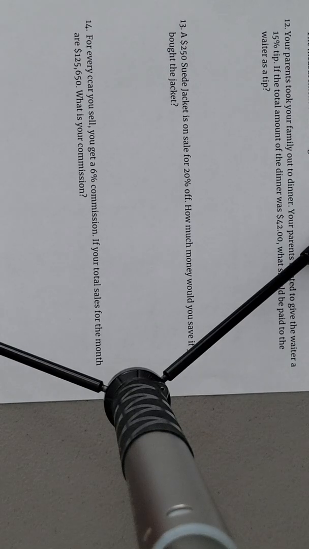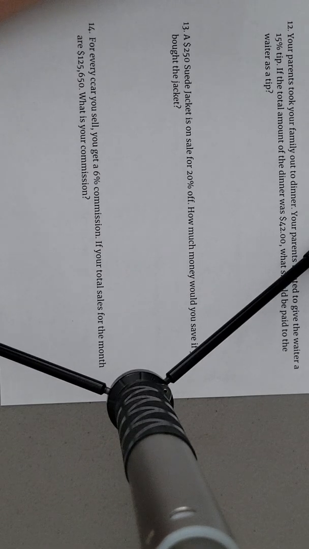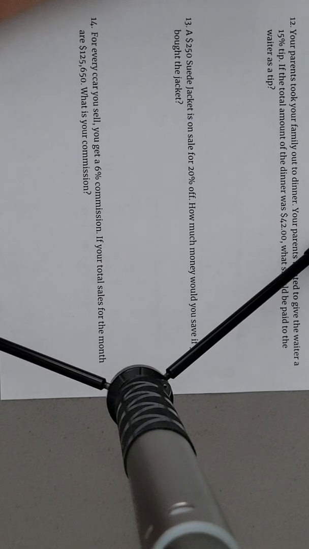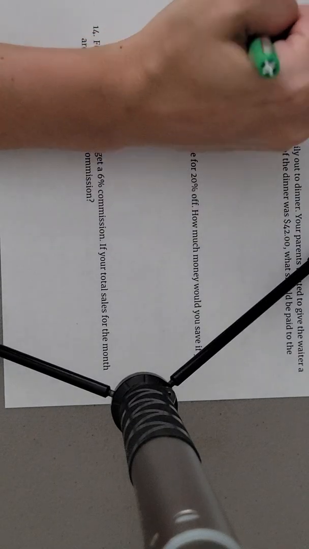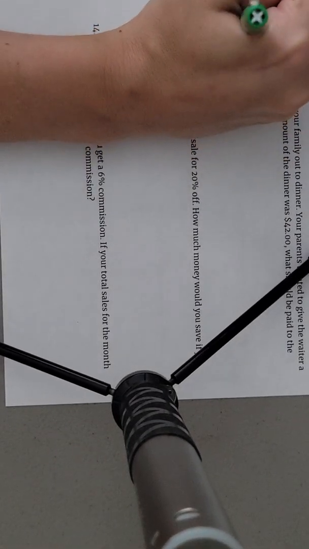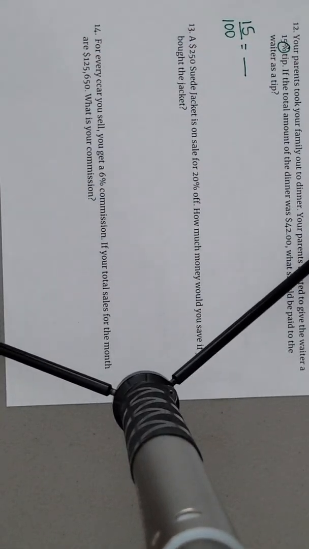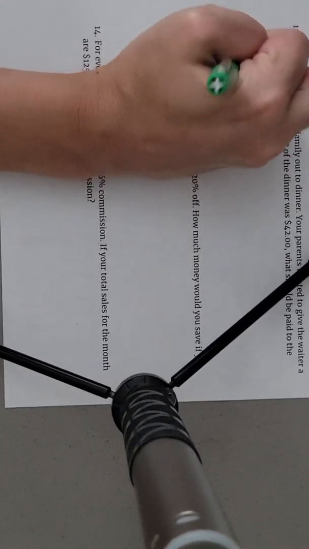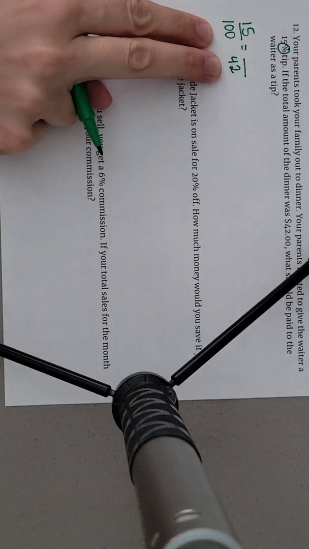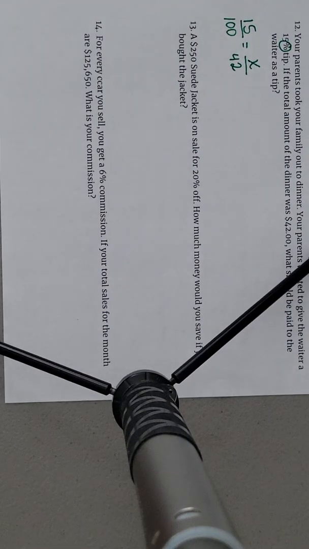All right, so your parents took your family out to dinner, and your parents want to give the waiter a 15% tip. If the total amount for dinner was $42, what should be paid to the waiter as a tip? So you have two ways of doing this. You can set up a proportion. Remember, percent, the 15% is always out of 100. That's what percent means. Percent means out of 100. So we want to know out of the original 100%, so we put the whole value of the meal next to the 100%. We want to know what the portion that is 15% is. That's what we are solving for.